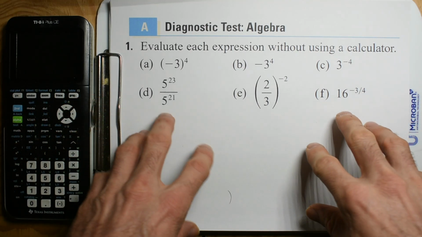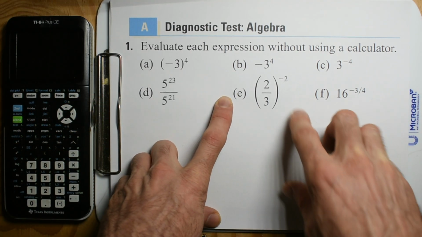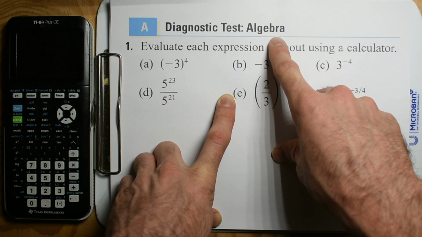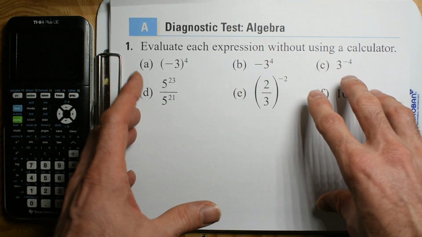Hell yeah. Alright, under 2 minutes we can tackle all these. This was the diagnostic test for algebra in the calculus book by James Stewart.